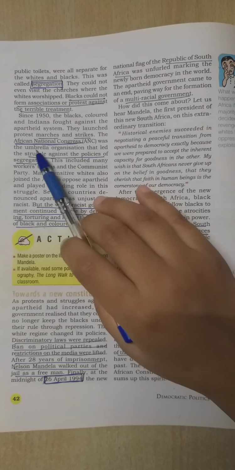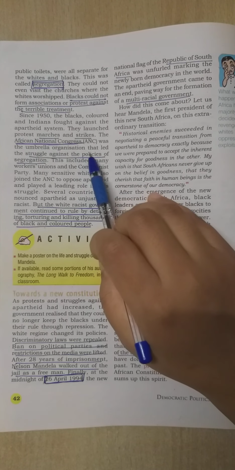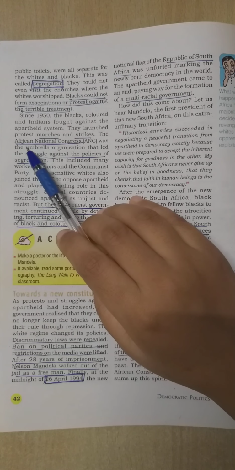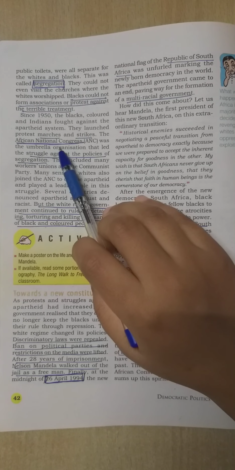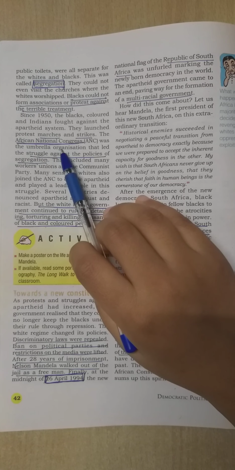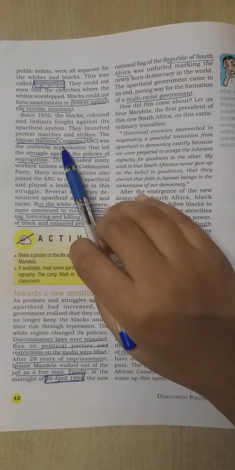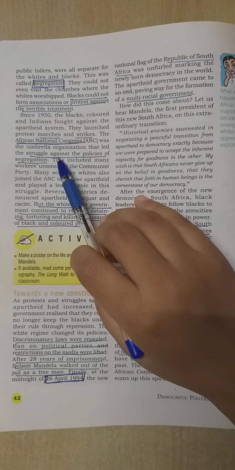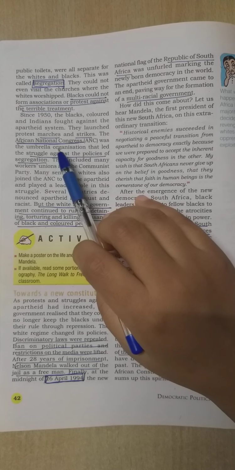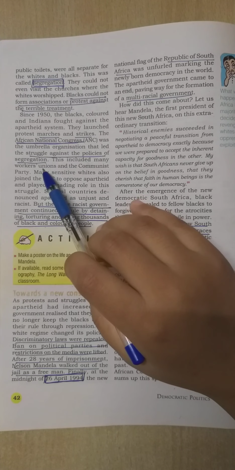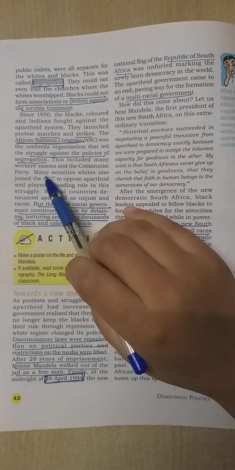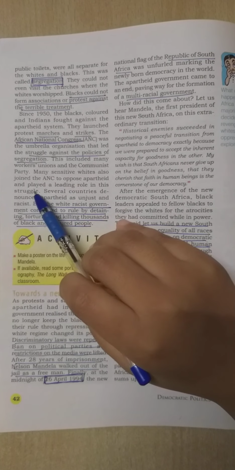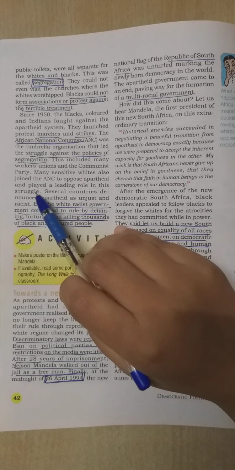The African National Congress was an umbrella organization that led the struggle against the policies of segregation. It protested against the policies of segregation and more. This included many workers' unions and the Communist Party. Many sensitive whites also joined the African National Congress to oppose apartheid and play a leading role in the struggle.